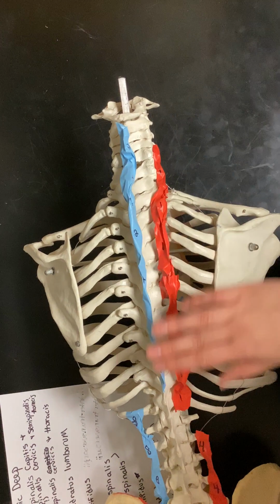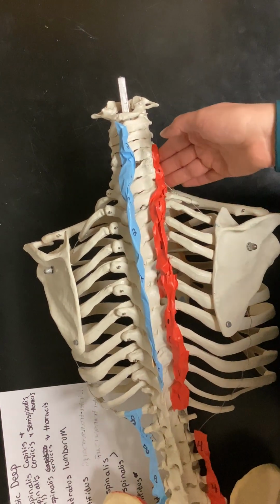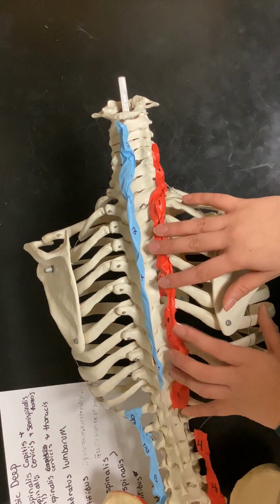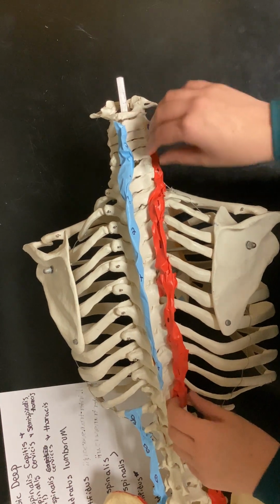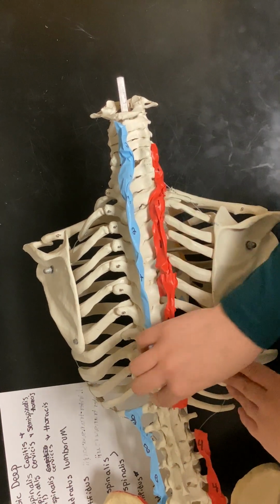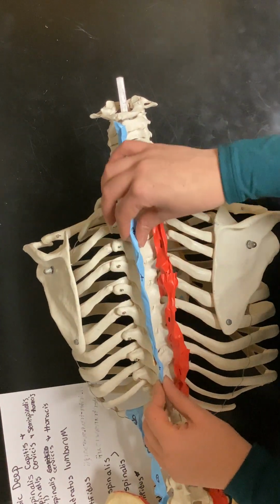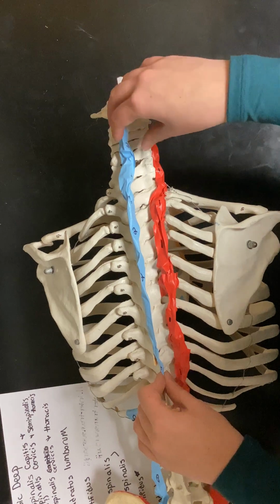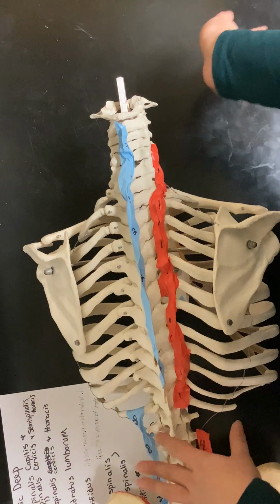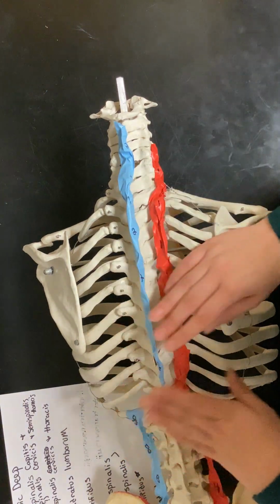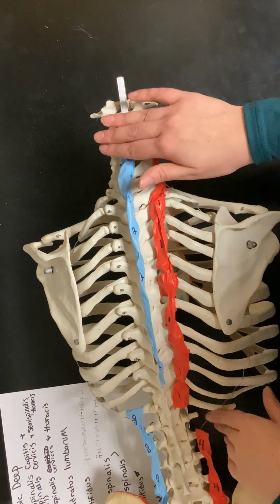So for 1, it was your semispinalis capitis, cervicis and thoracis would all originate on your transverse processes here. And then for 2, for the insertion, it would just be your semispinalis thoracis in your thoracic region and your cervicis in the cervical region. And then your semispinalis capitis would insert on the skull. So just make sure you're paying attention to the regions of what they could be in.